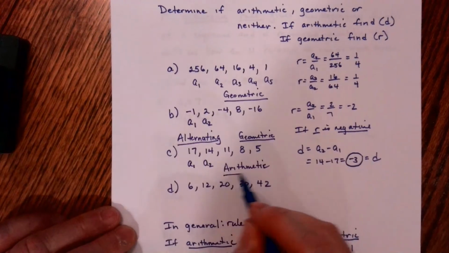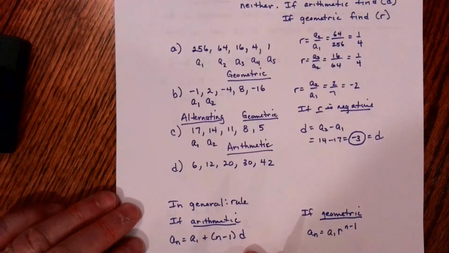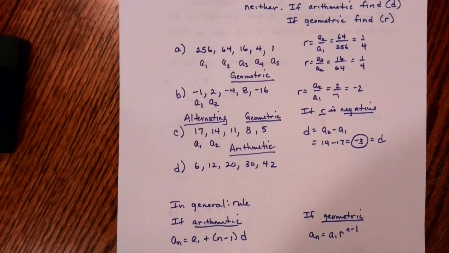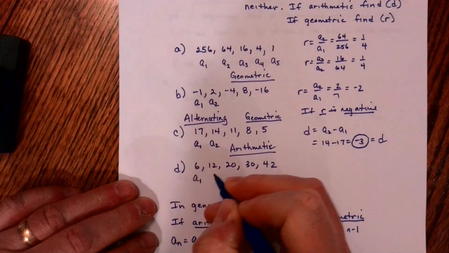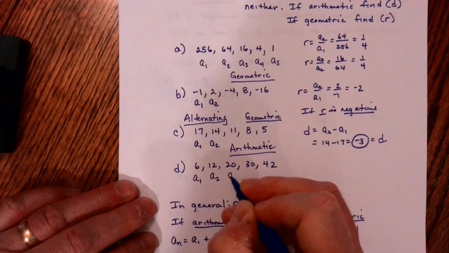Take a look at example D. I have some concerns about example D, and here they are.